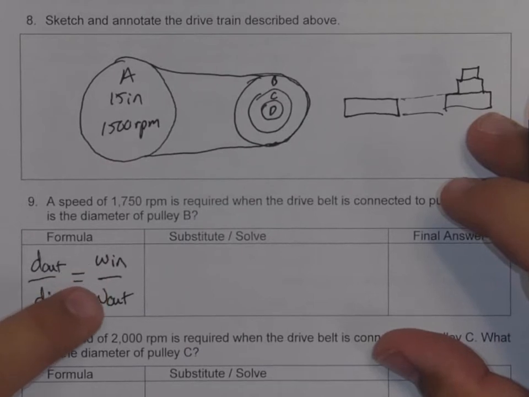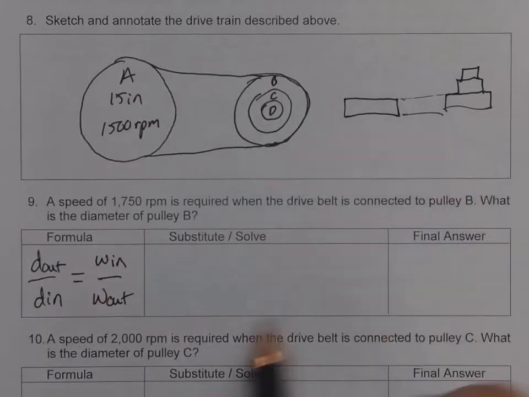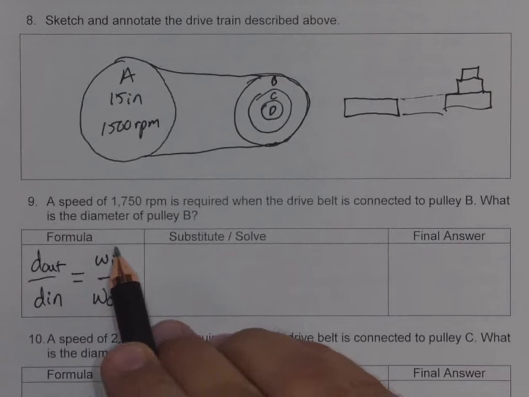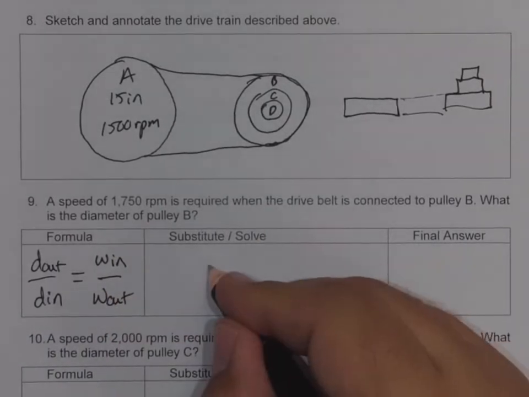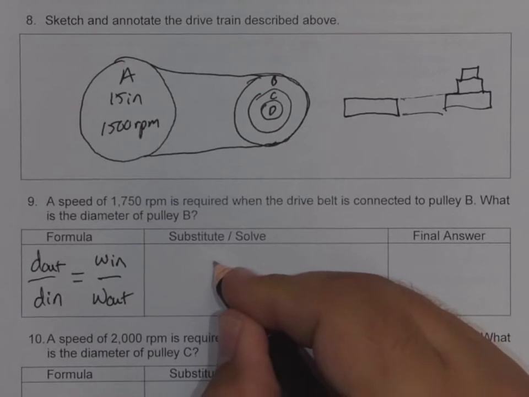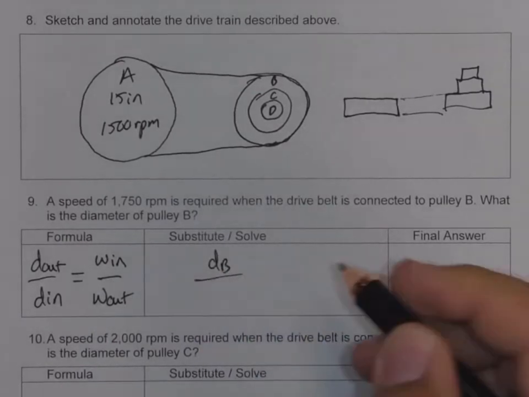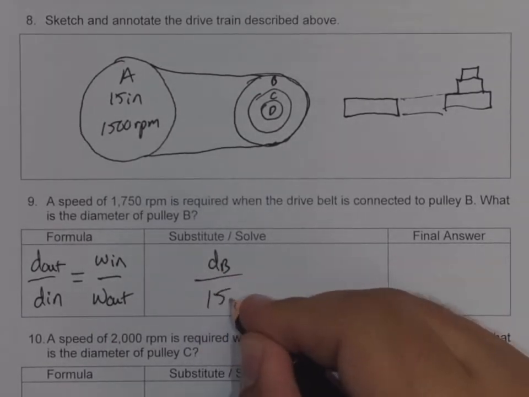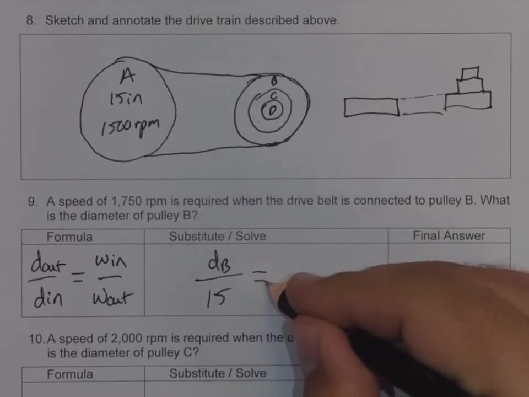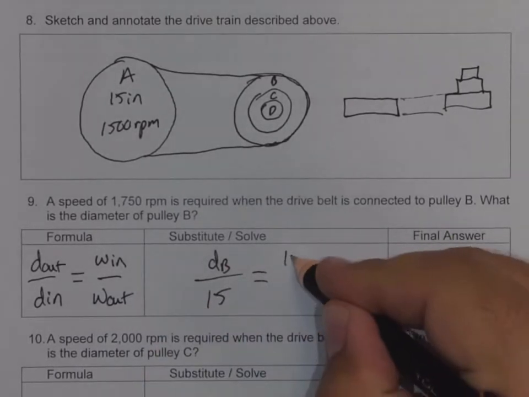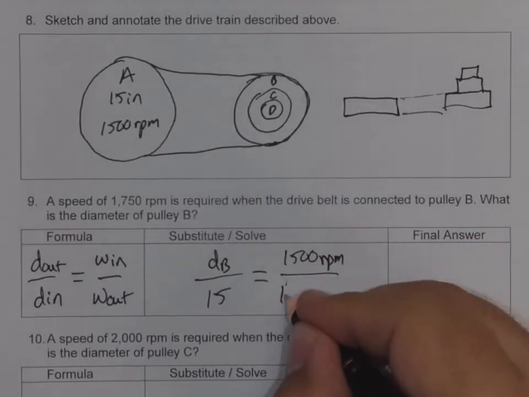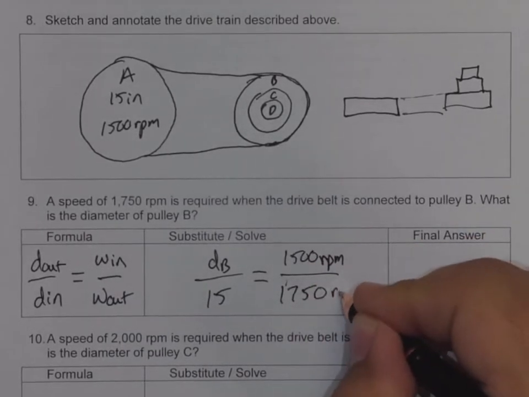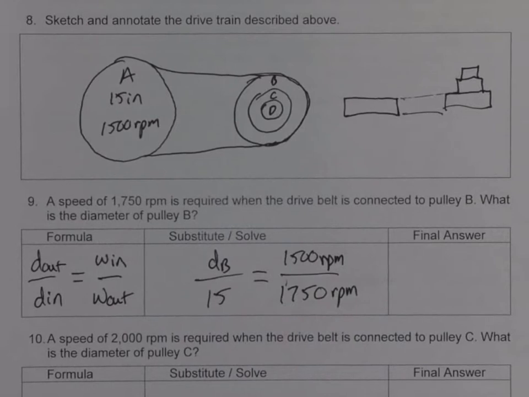Again, watch this formula, in over out. Okay? Whereas this is out over in. This is the only one that changes like that. Okay? It's kind of the inverse. All right, so the output, diameter of B over the diameter of A, which was 15 inches, which is equal to the input, 1500 RPM, over 1,750 RPM for the output for B, and then we cross multiply divide.